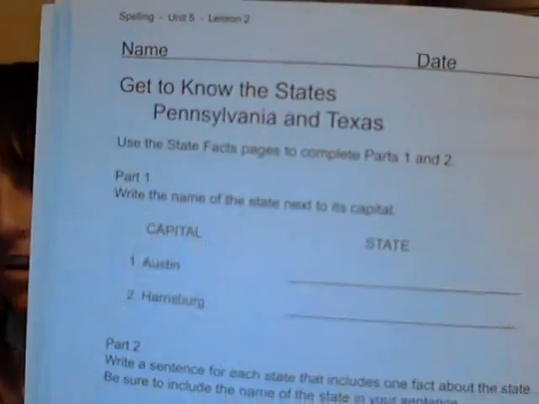So the instructions, let me zoom in here, say, use the state facts pages to complete parts 1 and 2. Now when they say the state facts pages, they're referring to this over here. And if you flip through, you'll see all the state's facts are there. Now the first part, part 1, it tells you, let's see, there we go.